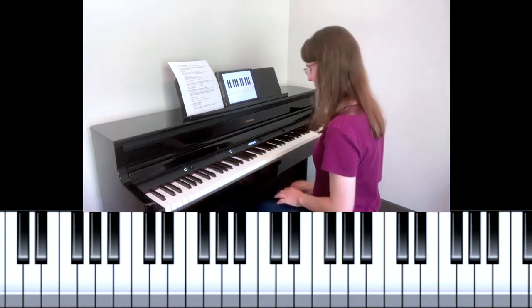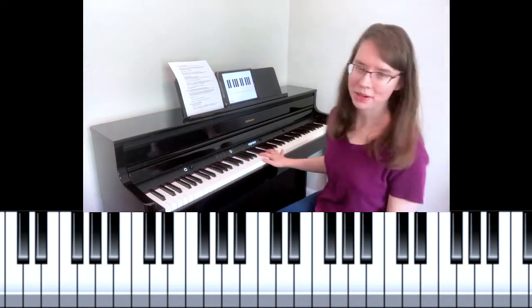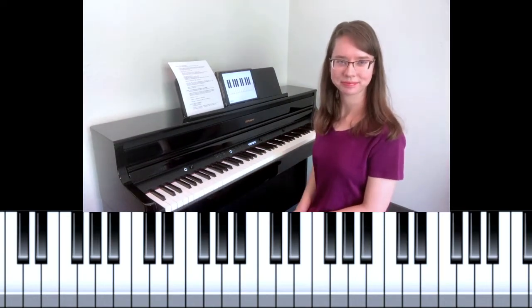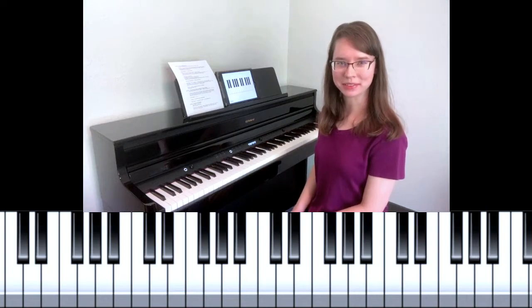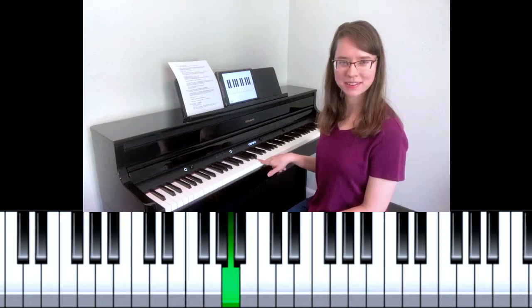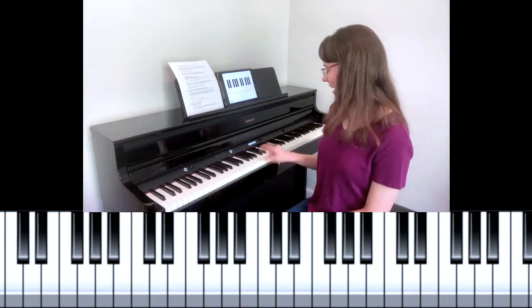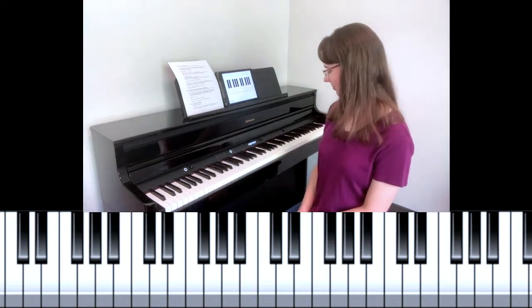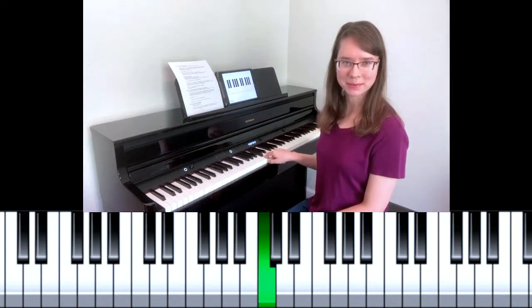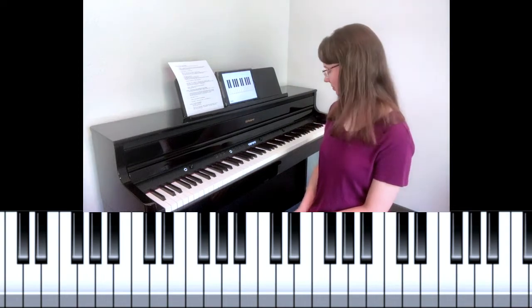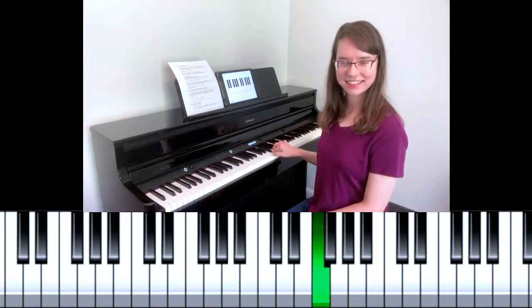So I'm going to drill you on some of these notes now. Let's see how quickly you can find the notes on the piano. Let's find an A. So find an A on the piano. And you should have picked this note right here. Okay, find a C on the piano. And you should have this one. Find an F on the piano. And this is an F.